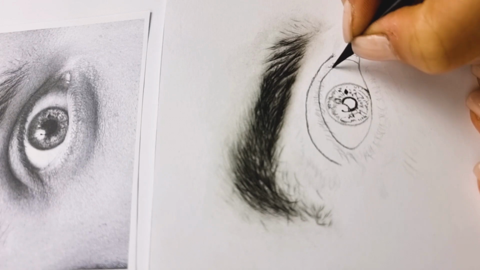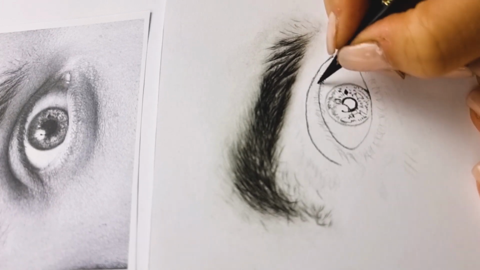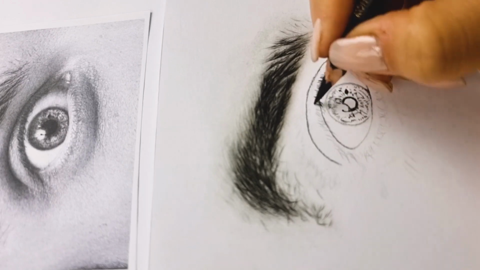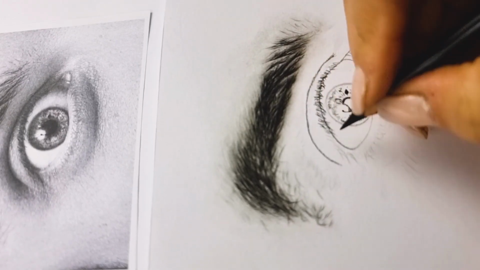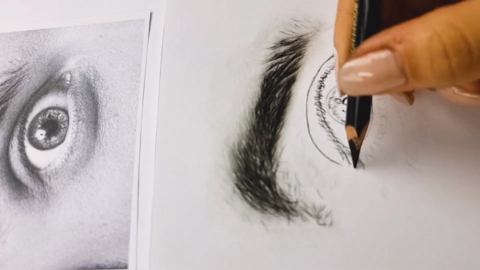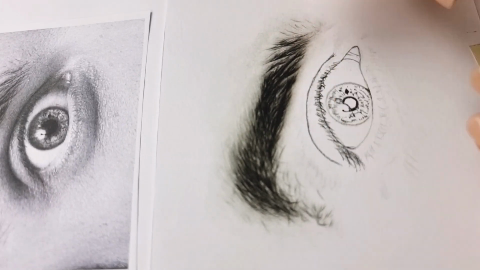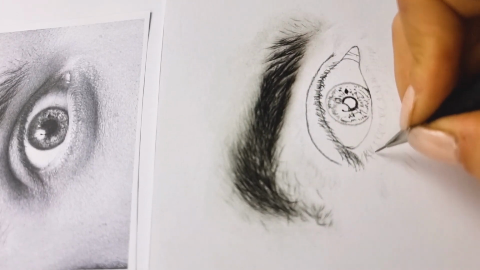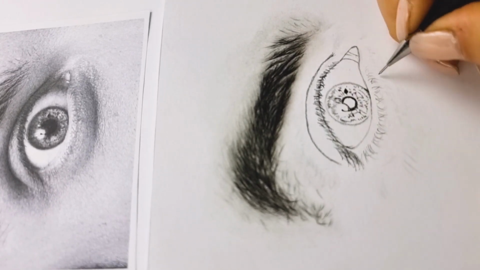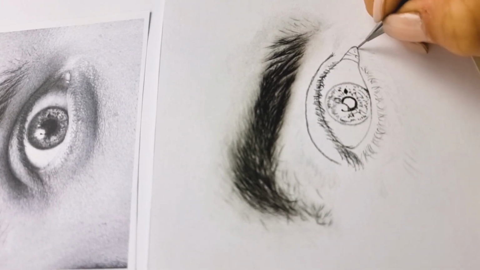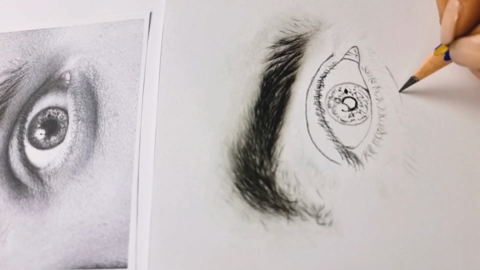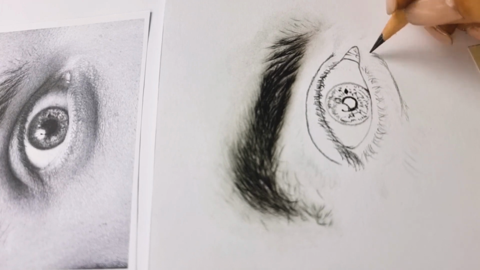I also mark the location of the eyelashes using a charcoal pencil. Since the eyelashes on the lower eyelid are lighter, I use a mechanical pencil. I also draw the eyelid line and the details on the lower eyelid using a pencil.